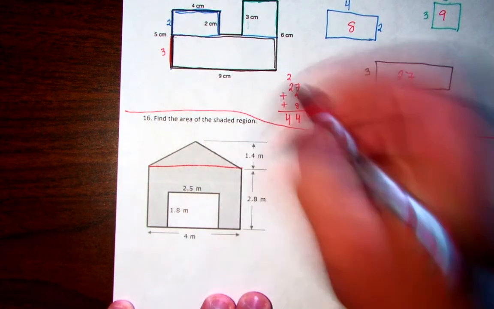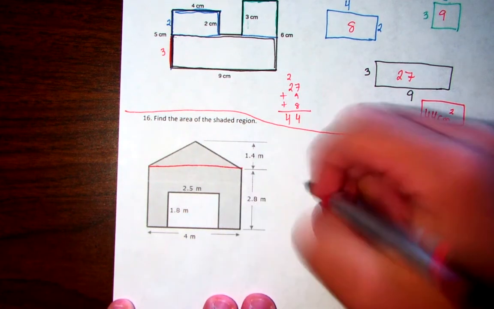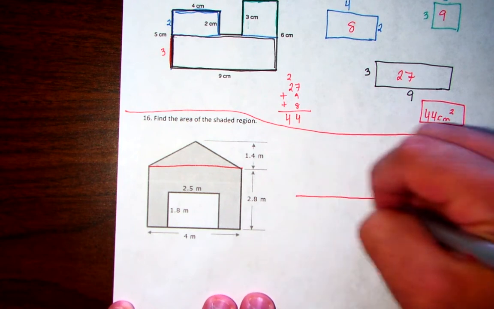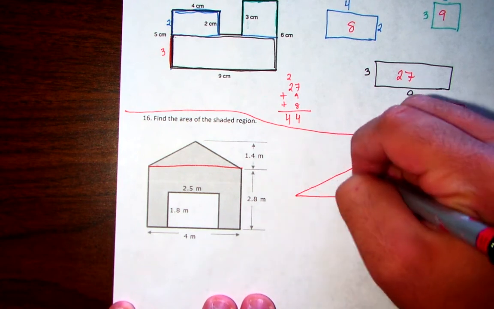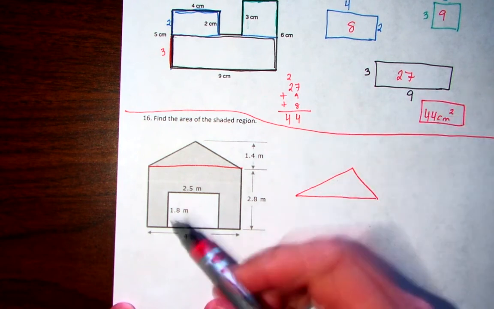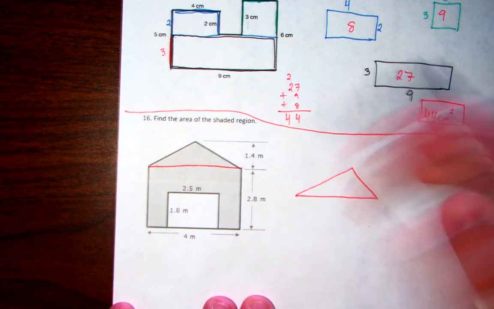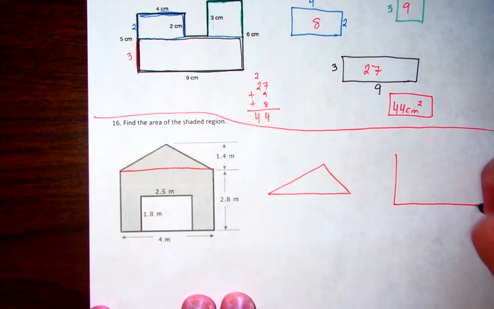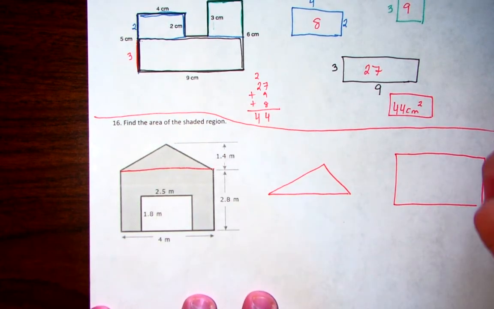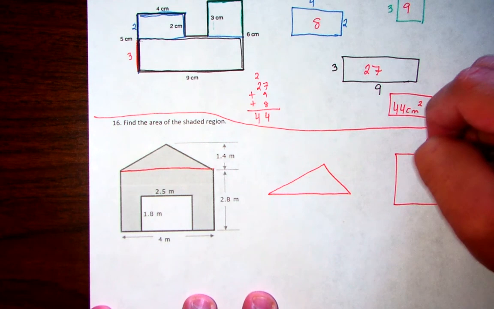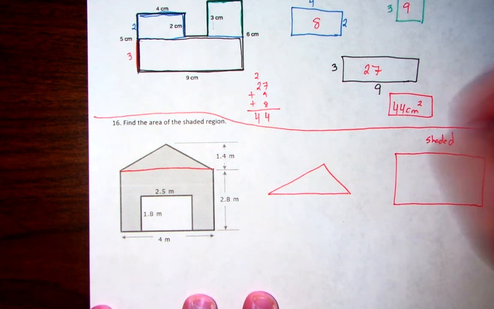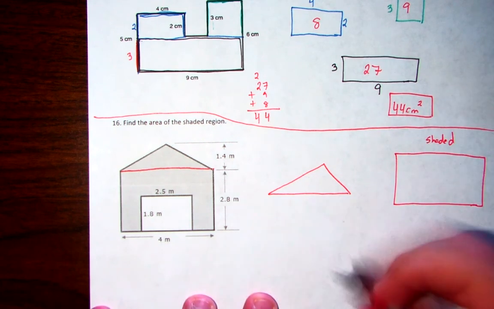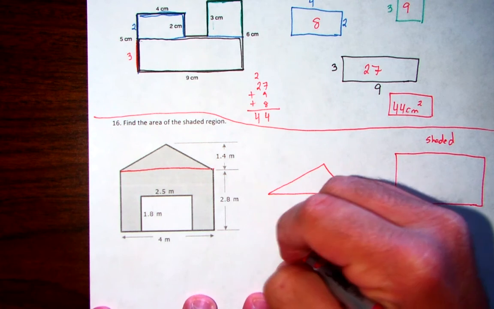I have a triangle. I have a big rectangle. So this one's the shaded. And then I have this small little rectangle. And it's unshaded.